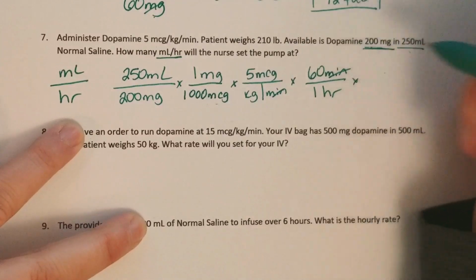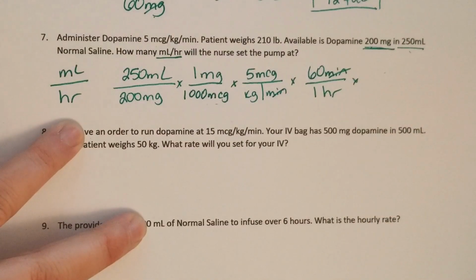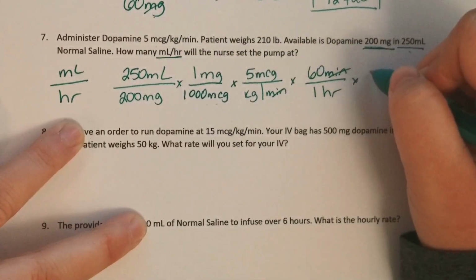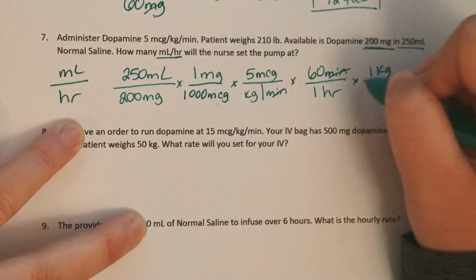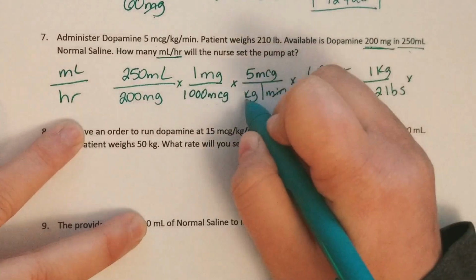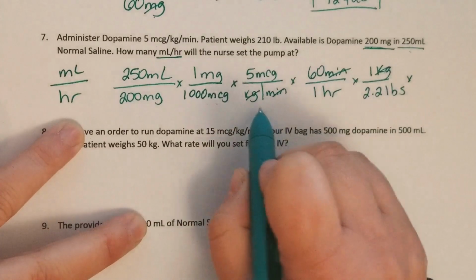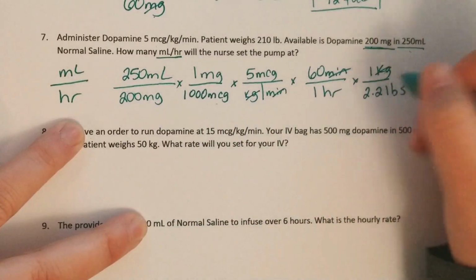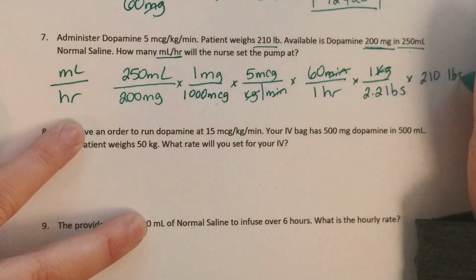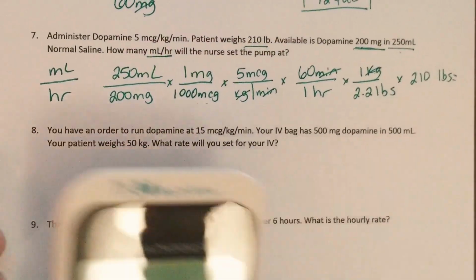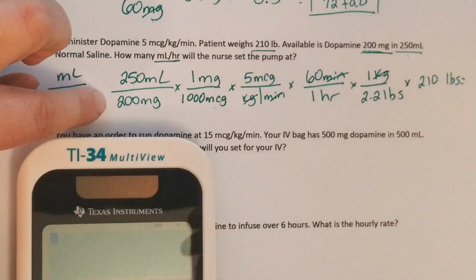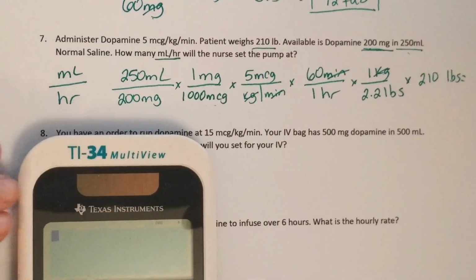And we have pounds and it has kilograms. We have to convert again. So we have 1 kilogram per 2.2 pounds. And there we go. That's how that canceled. So again, this was no big deal. And we have to cancel the pounds. So 210 pounds. And then to do the math, we're just going to do this divided by this times this and so on and so forth.